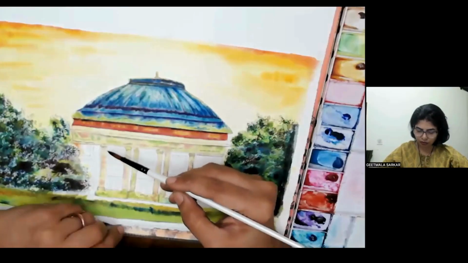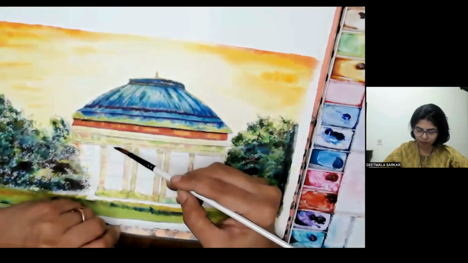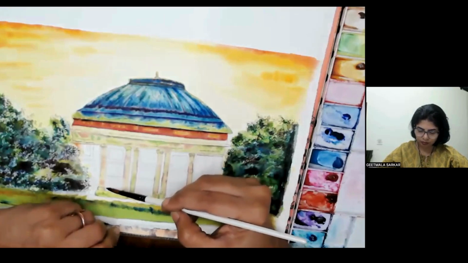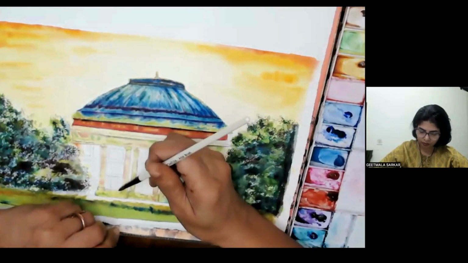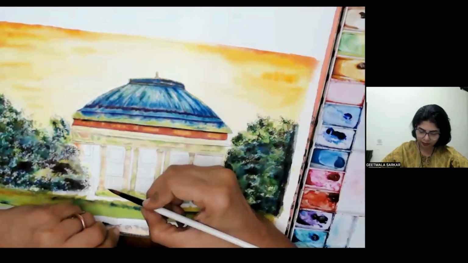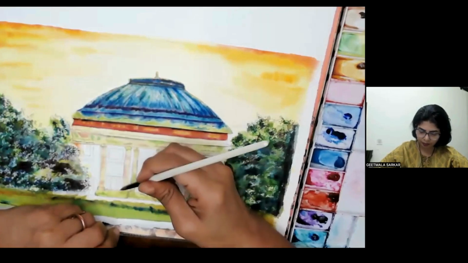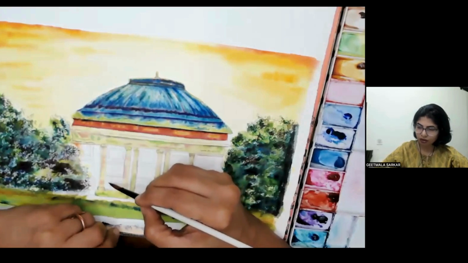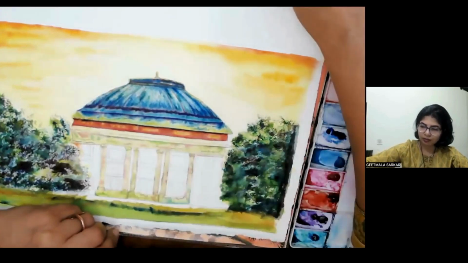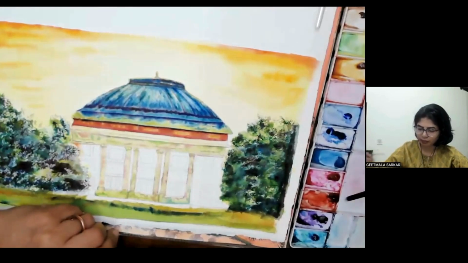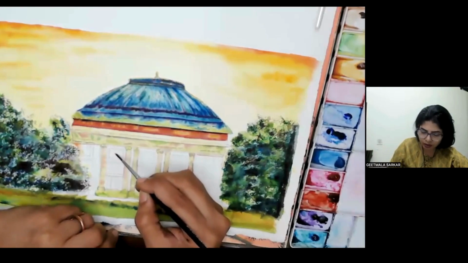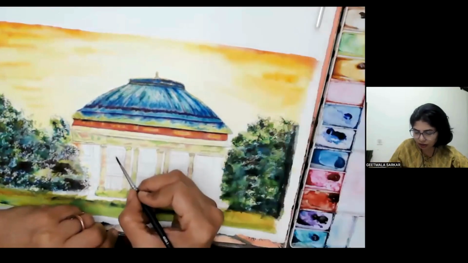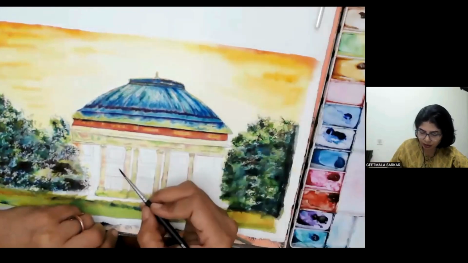I have taken a round pointed brush, synthetic. You can wet down the entire area. Once you have done that, you can simply remove with your dry brush just one point in the center, because if you look at your reference image, you will see that the center has some lighter areas.